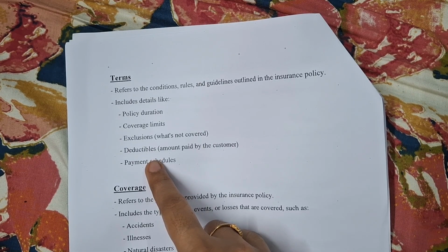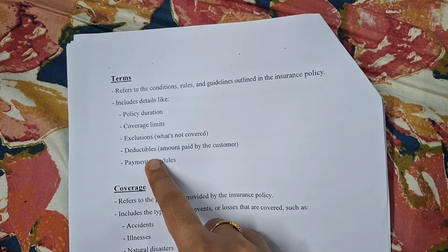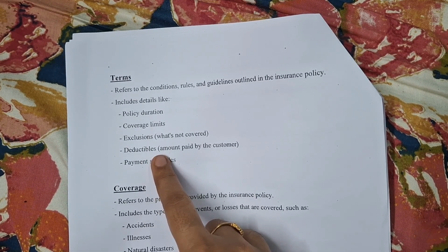So my hospital bill was 50,000. Of that, 10,000 for sure I have to pay. The remaining 40,000 the insurance policy will cover. Now if the bill is 1 lakh, then 10,000 I have to pay for sure, because that is a rule. That is a deductible. So I have to pay 10,000. The remaining 90,000 the insurance policy will cover. So this is known as deductibles.